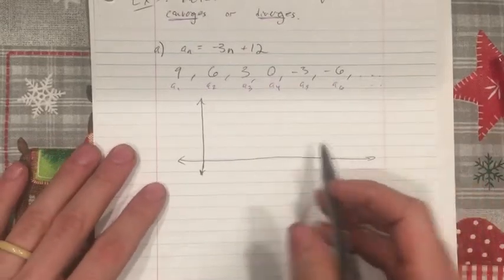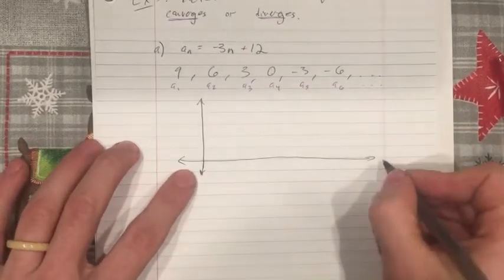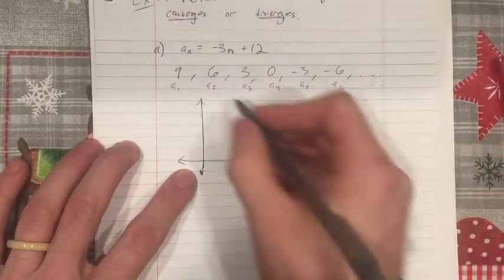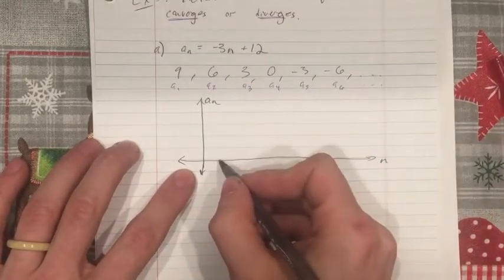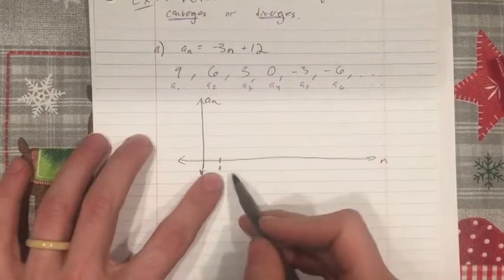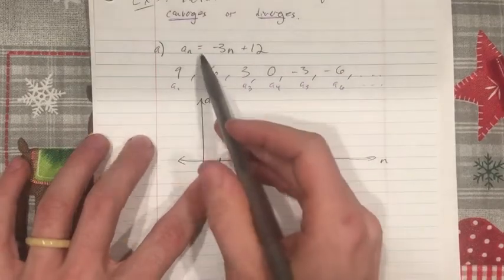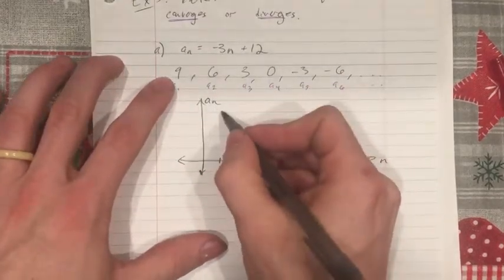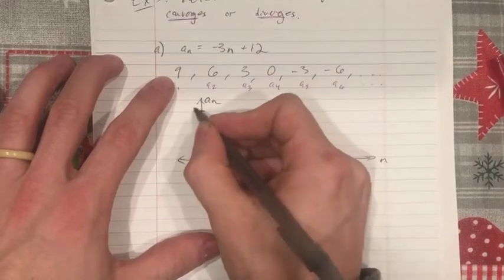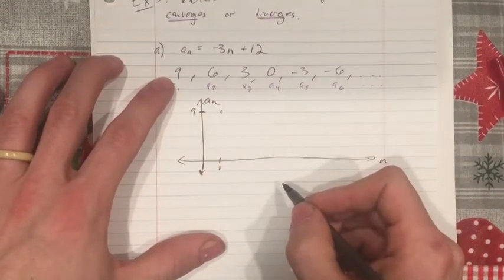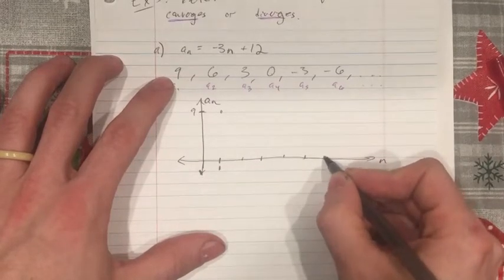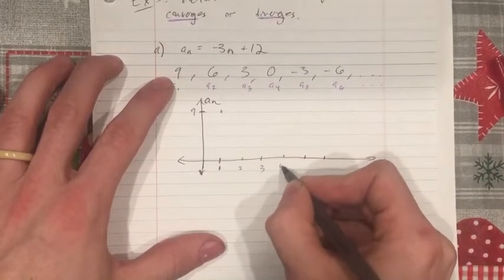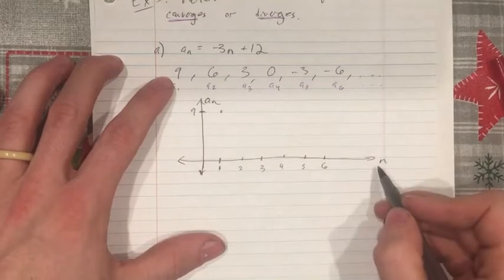end behavior. Okay, so if this is our n axis and this is our a sub n axis, then right here will be n is 1. So where n is 1, a sub 1 is 9. So we're up here at 9. Okay, so there's 9, boom. Okay, and a sub 2, sub 3, sub 4, sub 5, sub 6. So there's 2, 3, 4, 5, and 6.